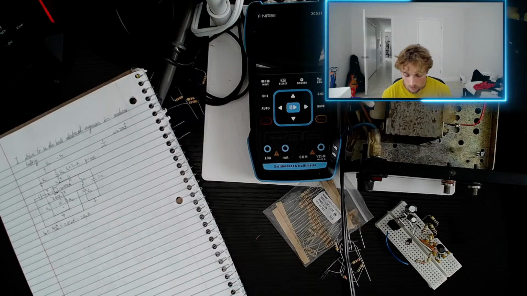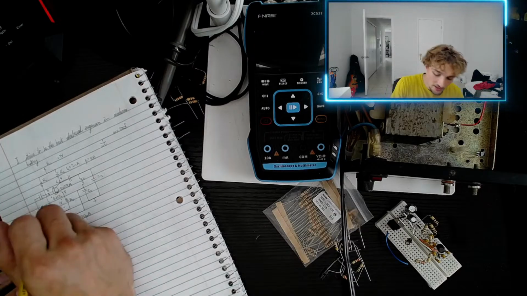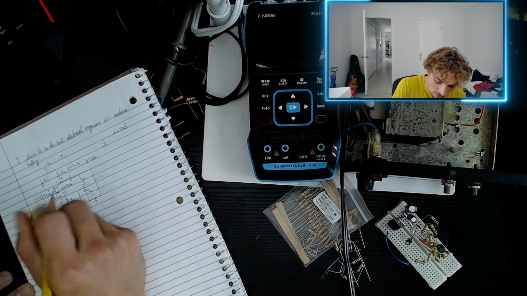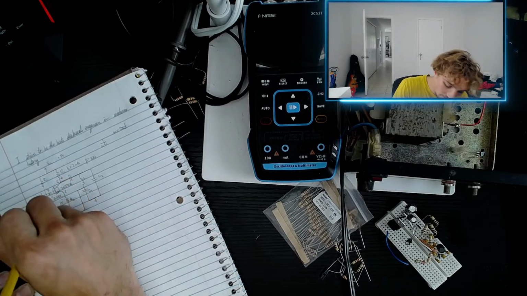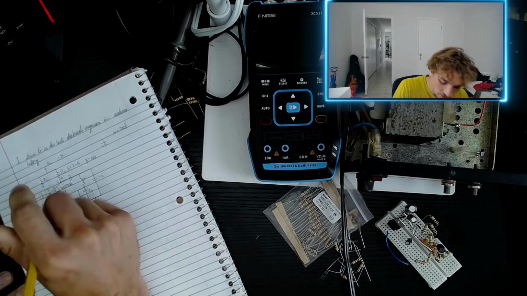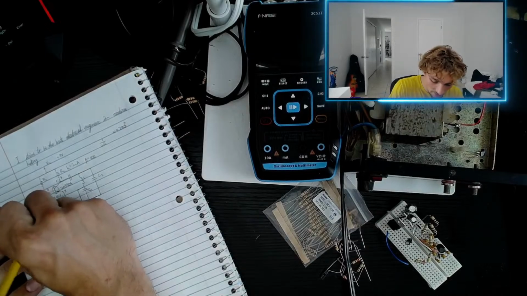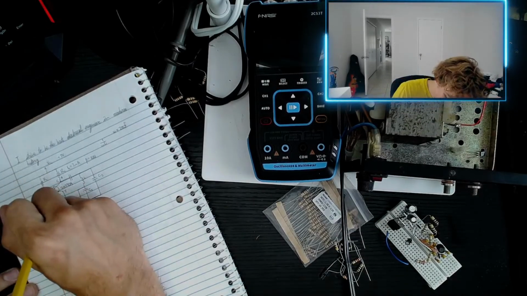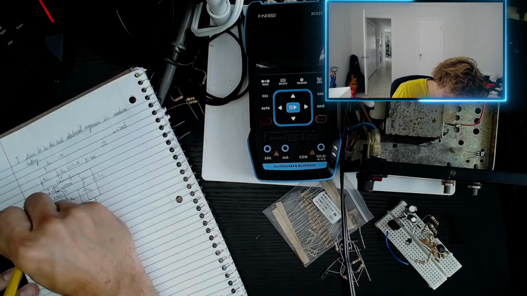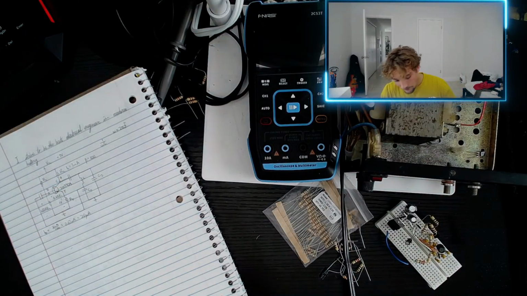Okay, so with this being said, we can already assume that the voltage across R2 is going to be 1.65 volts, according to Kirchhoff's voltage law, KVL. Okay, so 1.65 volts.